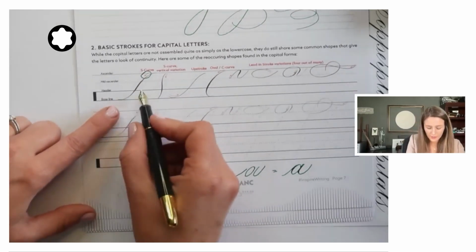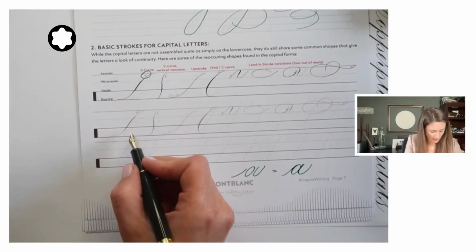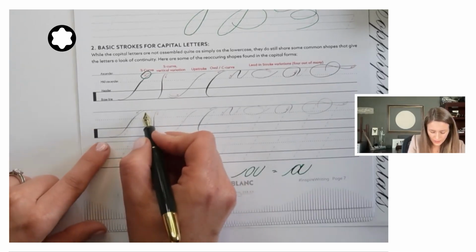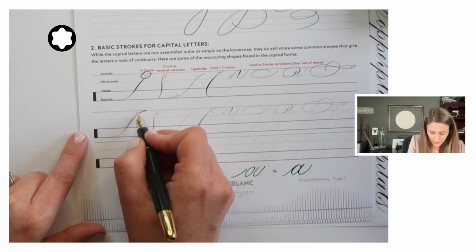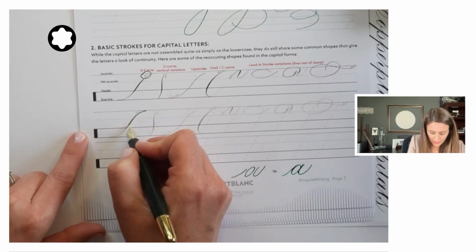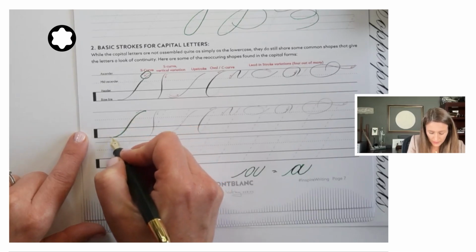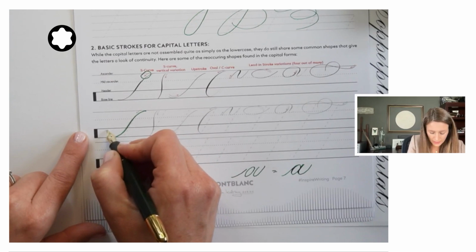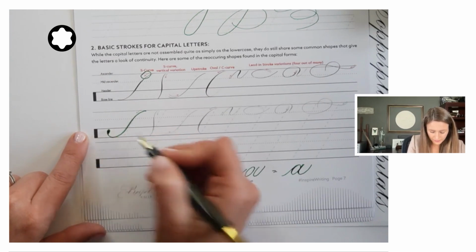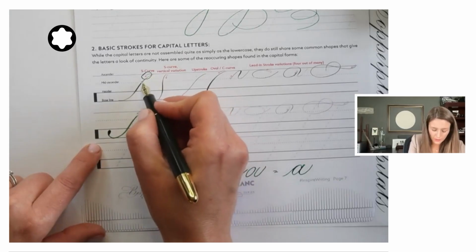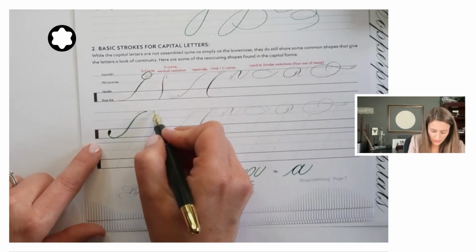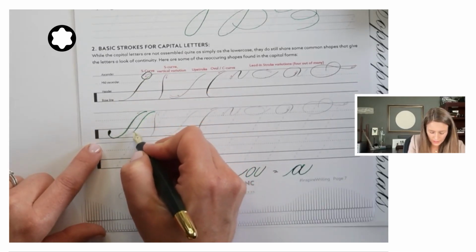So go ahead, you can observe the first one, and we're going to trace the second one here. This one starts at the top. It's that S curve. So we're going to start at the top. There's a gentle curve, and then it's coming down on the slant line, and it gently curves out. Sometimes you'll see this stroke come back up, like so. But the portion that we really want to focus on is that gentle stretched S curve.